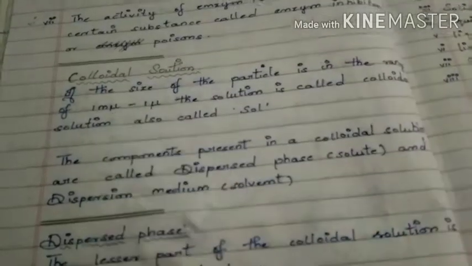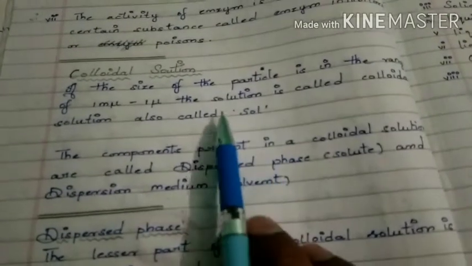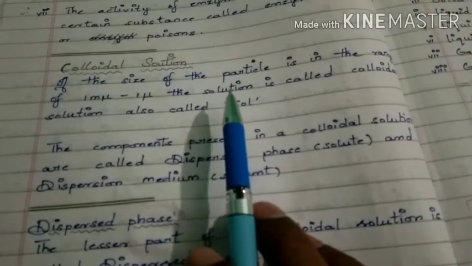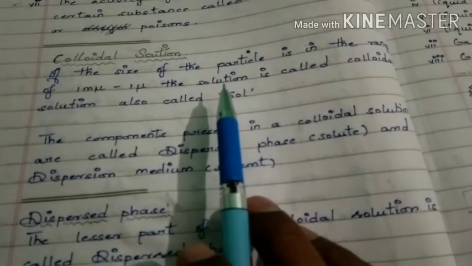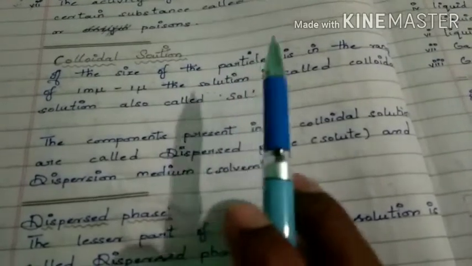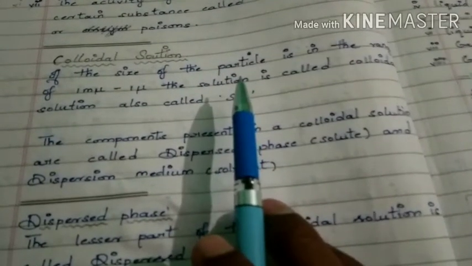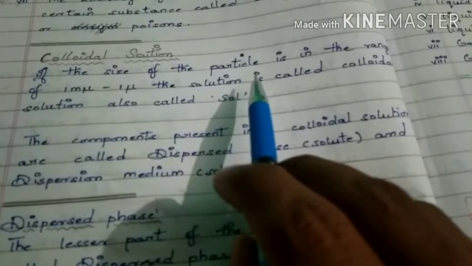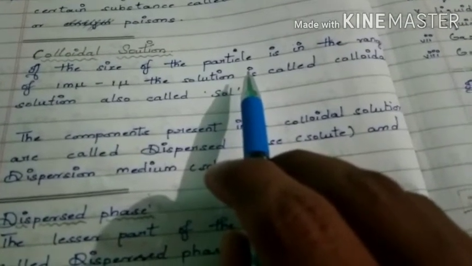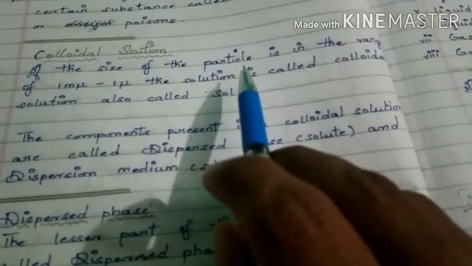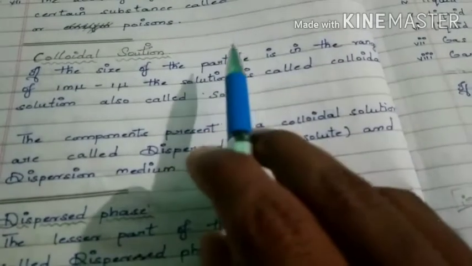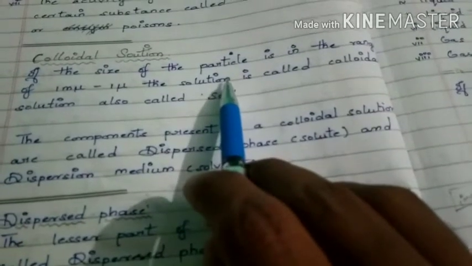Next topic is colloidal solution. Before that, we should know two other solutions, that is true solution and suspension. Solutions are classified into three types based on the size of the solute particle. If the size of the solute particle is less than 1 millimicron, where 1 millimicron is 10 to the power of minus 7 centimeters or 10 to the power of minus 9 meters, then that solution is called a true solution.